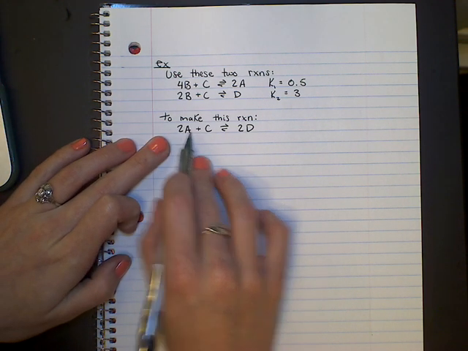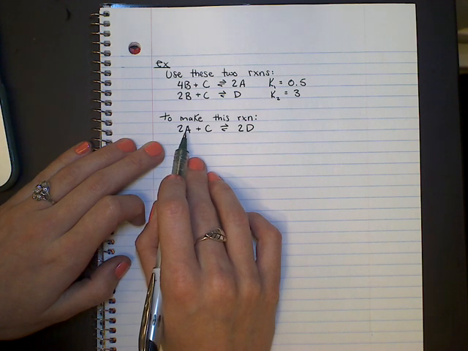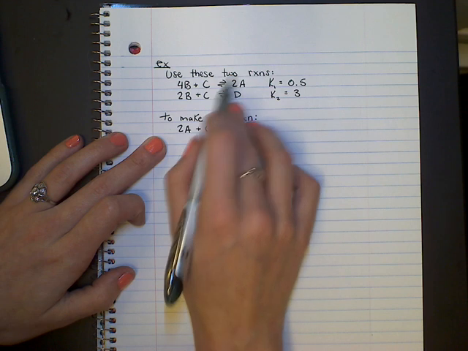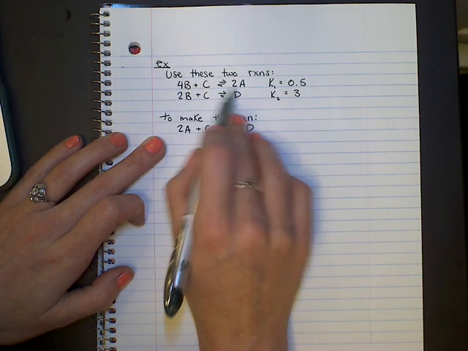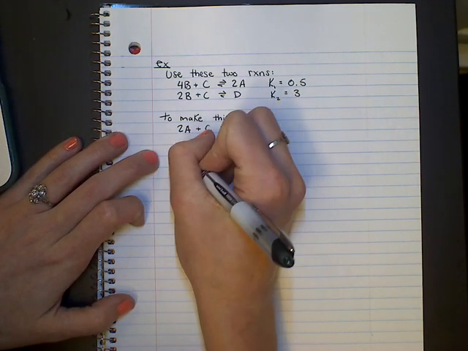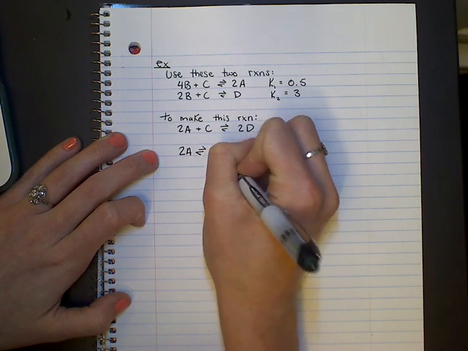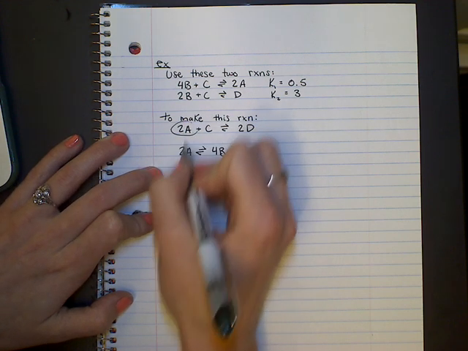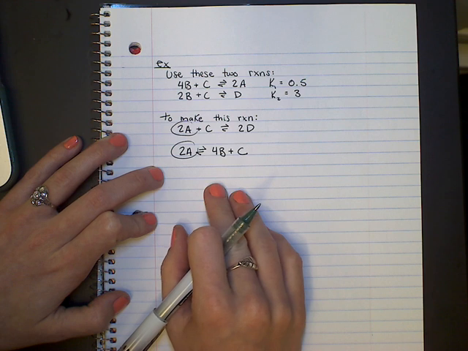So this is what I'm going to do. I know that I need 2 A's on the reactant side of my desired equation. So I'm going to look up here, and I've got this as a product. I want it to be a reactant, so I'm going to reverse this whole reaction. If I reverse that, I'm going to have 2A in equilibrium with 4B plus C. That gets me the 2A part of the reaction that I need, and the rest of it isn't finished quite yet.